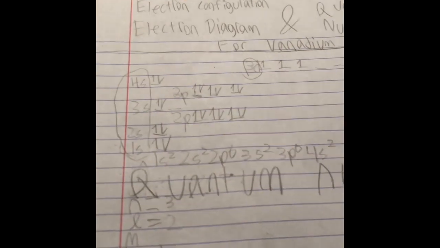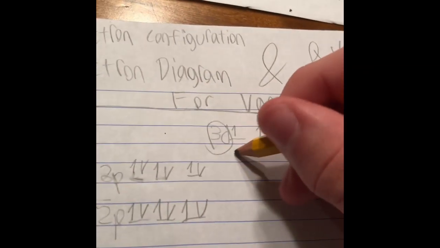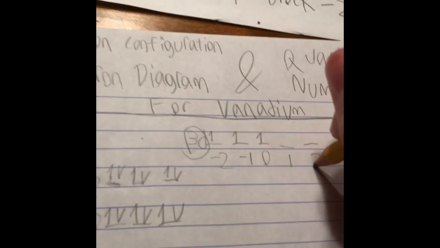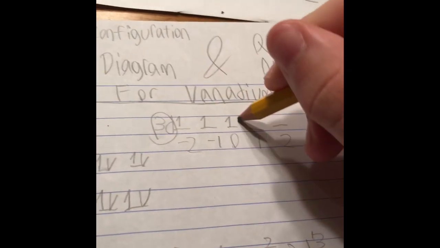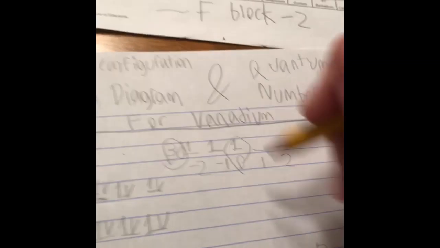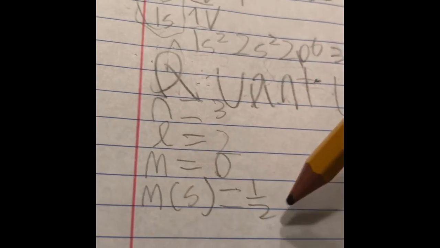For m of our quantum number, we can get it from the orbital. So for this orbital, we do -2, -1, 0, 1, and 2. And since it ends at 0, our m is going to be 0, because that's where the electron ends. So this is going to be 0. And then for m of s, it depends on whether the electron is up or down. And since it's up, it's going to be 1/2. M of s can only be -1/2 or 1/2.